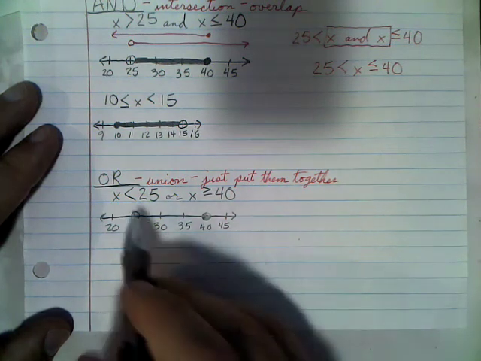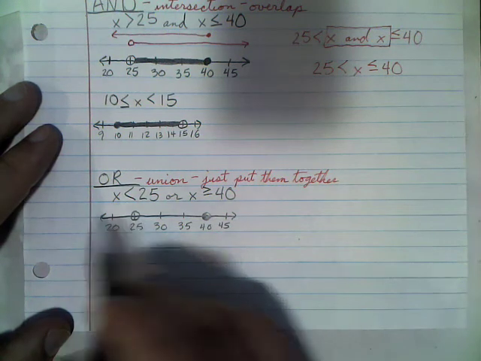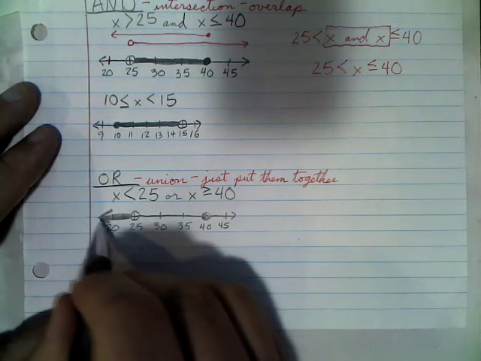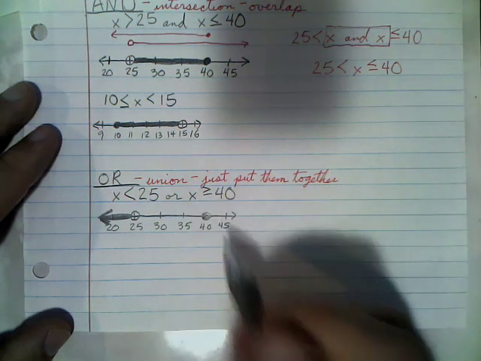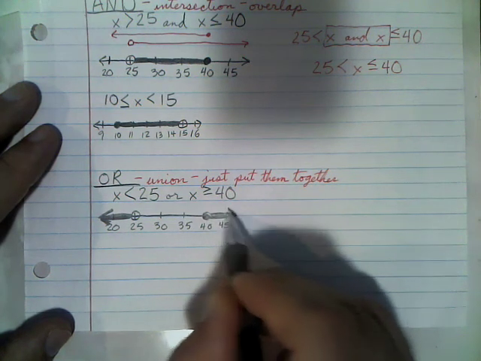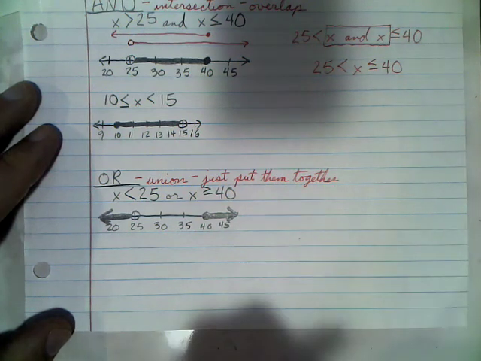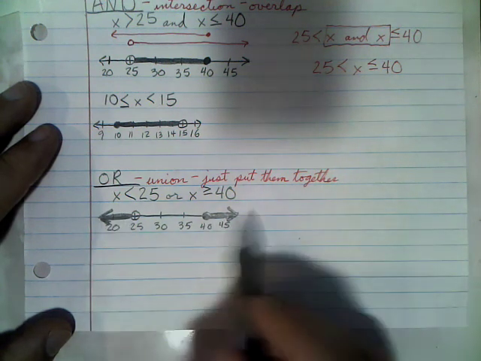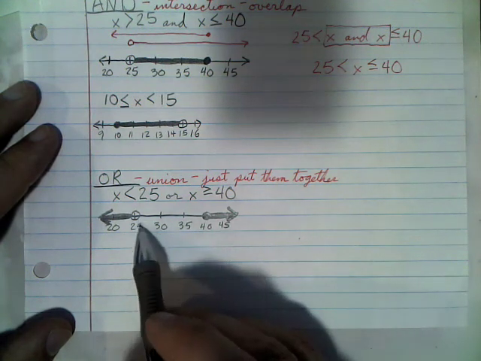And now we just got to graph them. So which direction is x less than 25? Well, going from the 25, less than would be to the left. For x is greater than or equal to 40, going from 40, greater than would be off towards 45. And there it is. So in this case, the or just says put them both together. So you got this one together with that one. That's your graph. So what we see with ors is ors give us the option to leave out the middle.